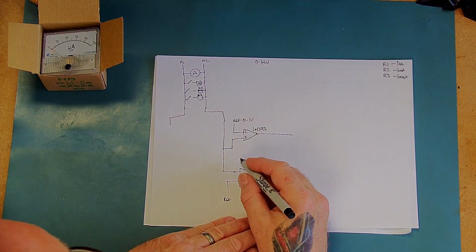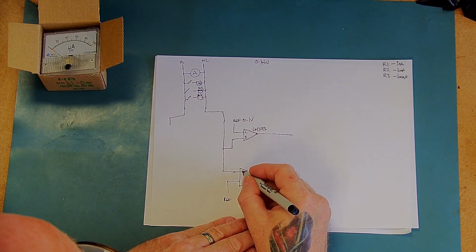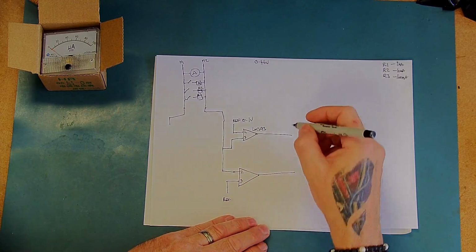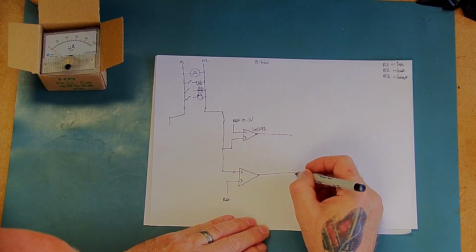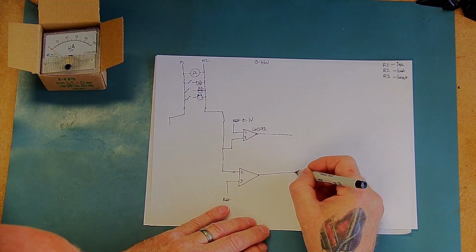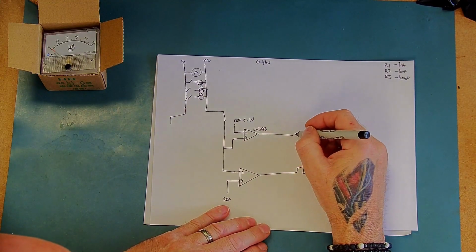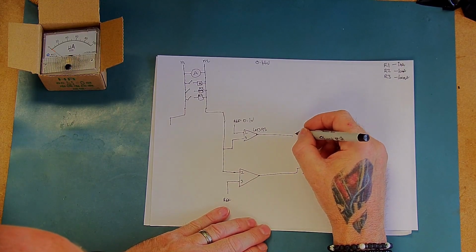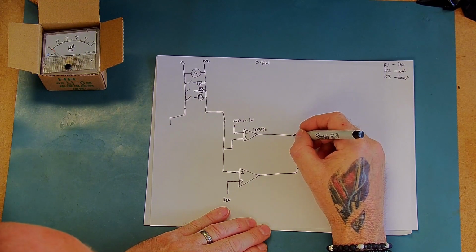On this one, if we reverse that, so we have the signal input going to pin 2 and the reference going into pin 3, what will happen is that on the first one, when the input gets above the reference, the output will go high, and on this one, the output will only go high when the input is below the reference.